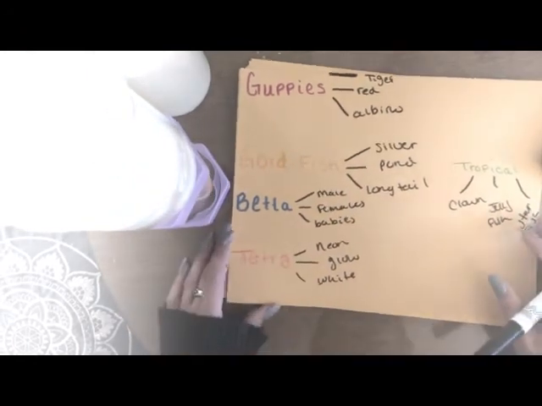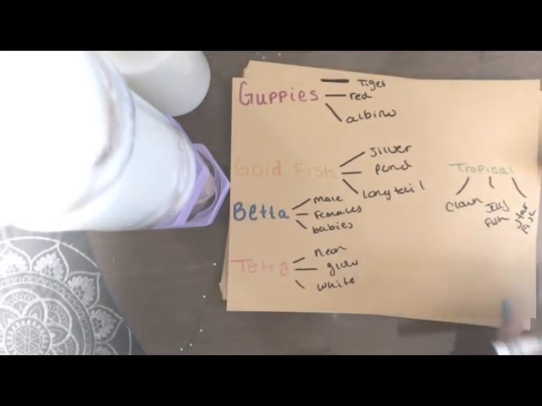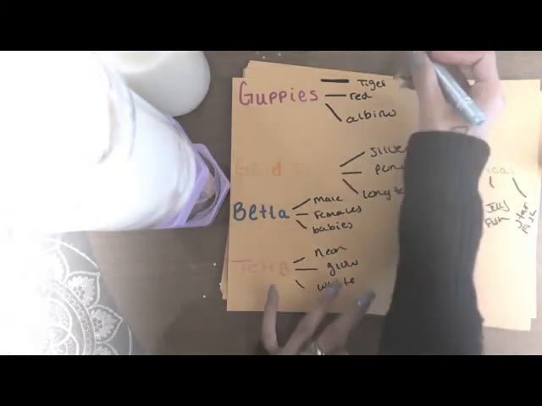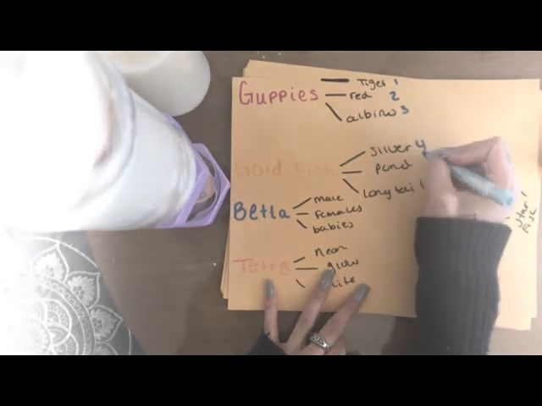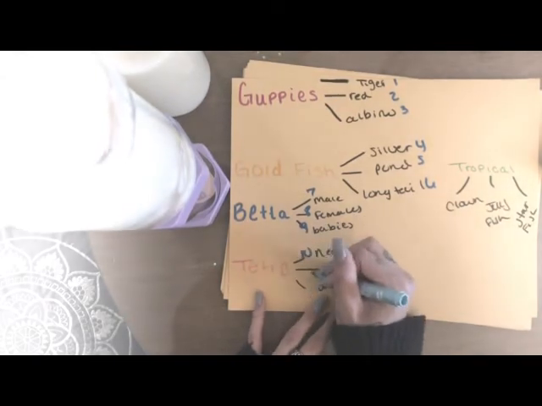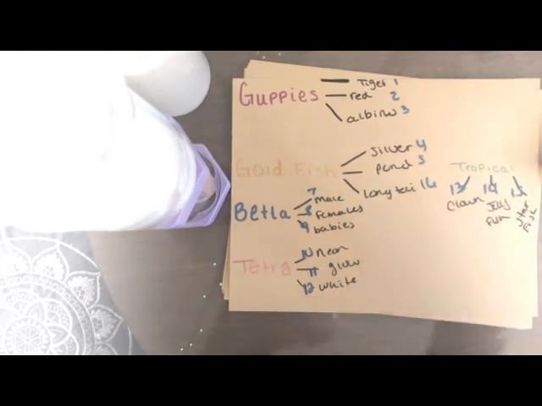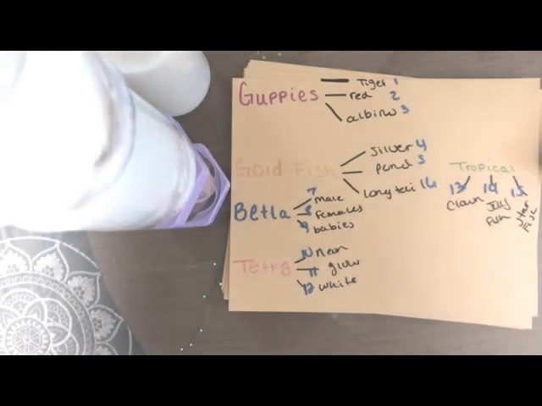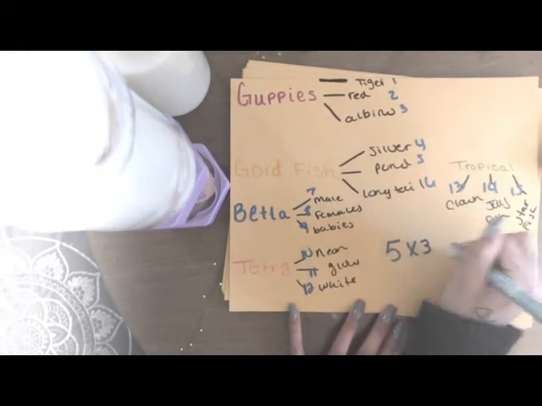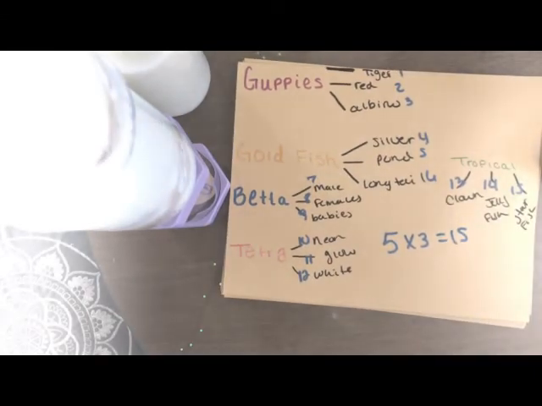Then to know how many fish there are altogether, we could count up our different types, giving us 1, 2, 3, 4, 5, 6, 7, 8, 9, 10, 11, 12, 13, 14, 15. So there are 15 fish total when we do our problem with the Cartesian model for 5 times 3.